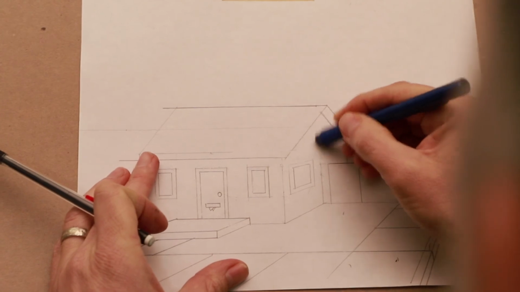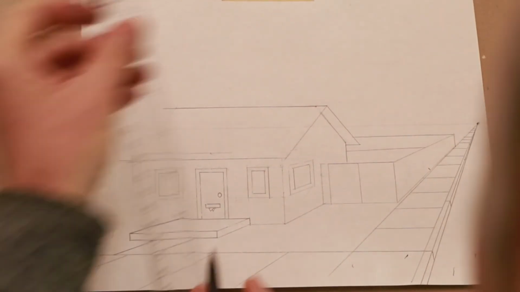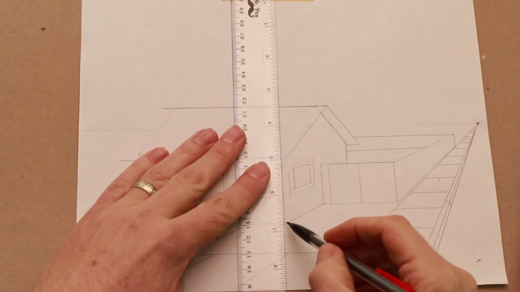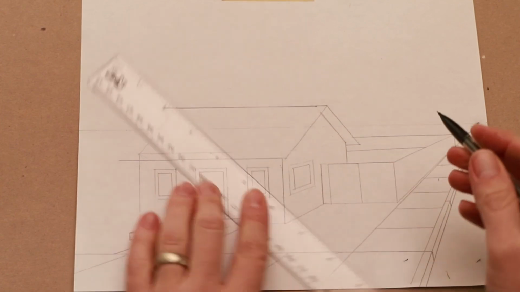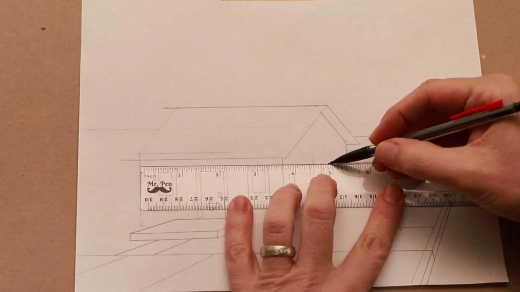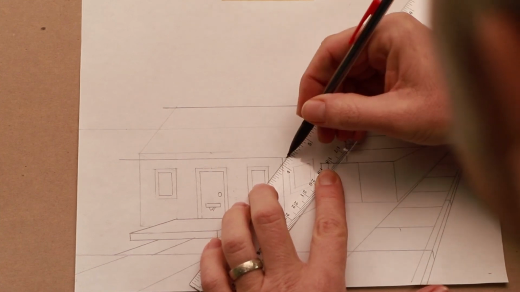Horizontal we don't need. This vertical we don't actually need. We only need it where the fence touches. Let's strengthen some of these lines. They're getting erased. Falling prey to the eraser. Even reinforce this one.